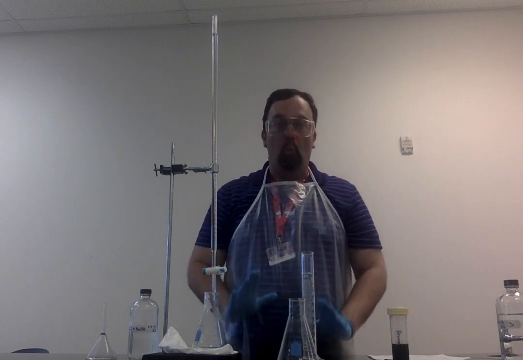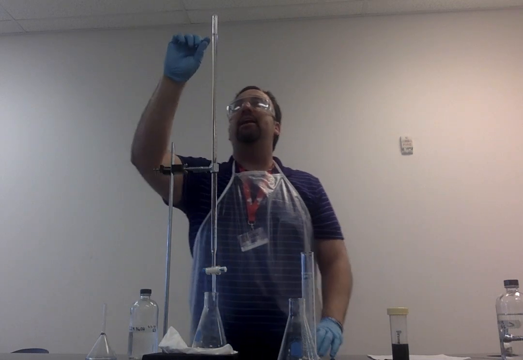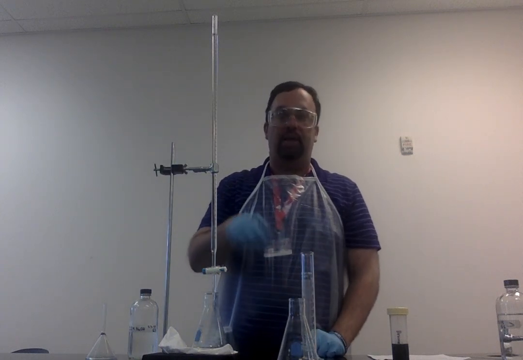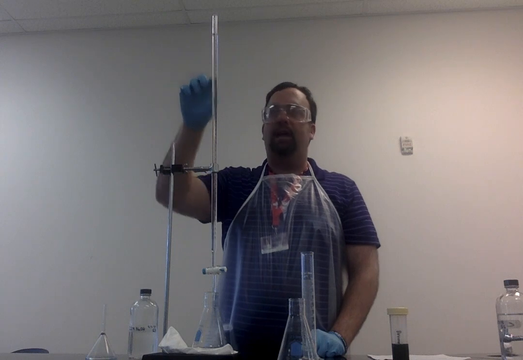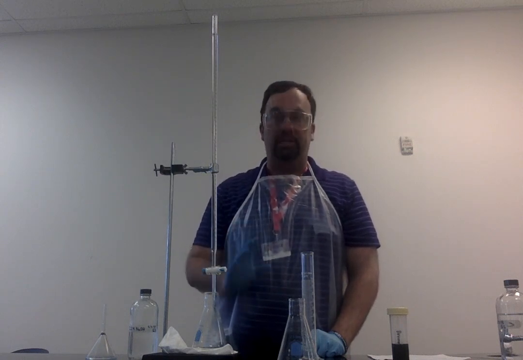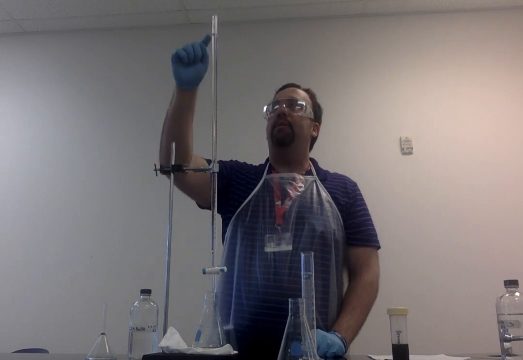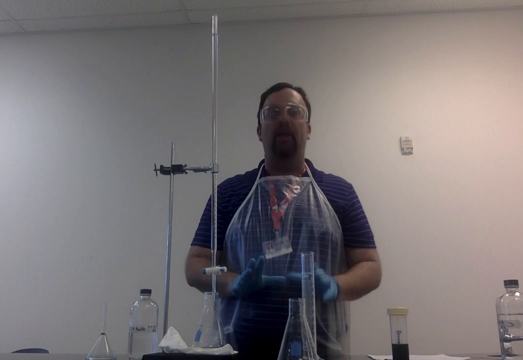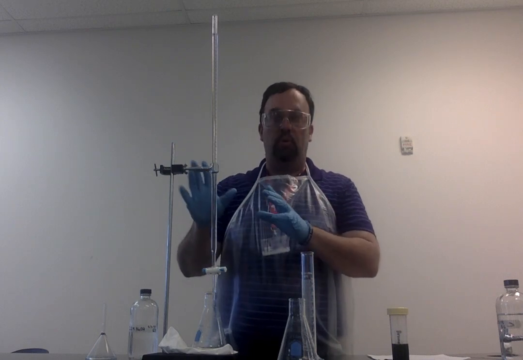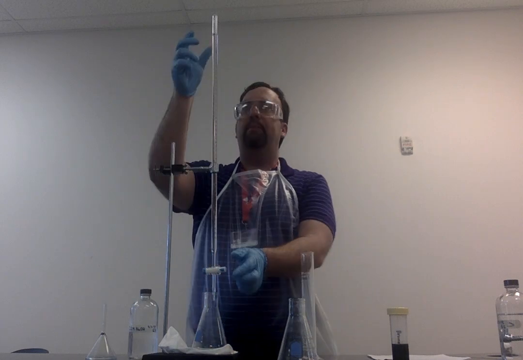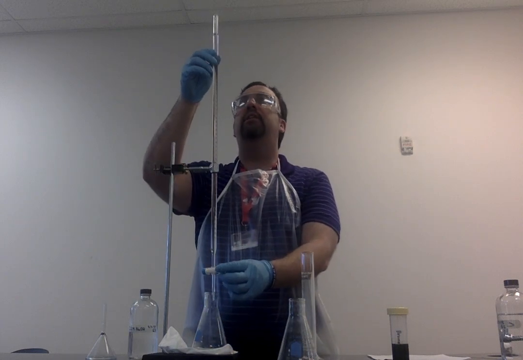What I'm going to do is add about a mil at a time, then take it out and shake it up, and eventually I'm going to come to a point when the color will not change when I mix it up. Then I will be able to get the volume from this, and therefore be able to figure out from the equivalence point what the amount of acid is. So I'm going to go ahead and add a milliliter to this.